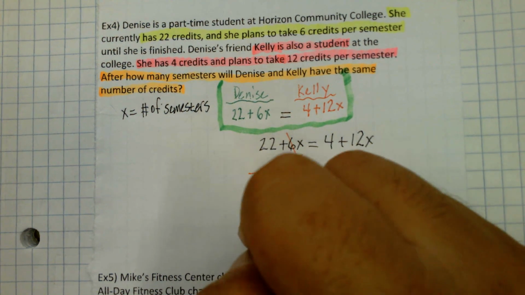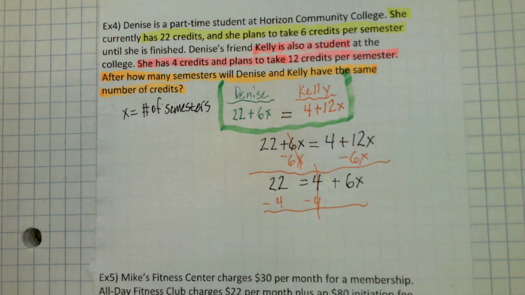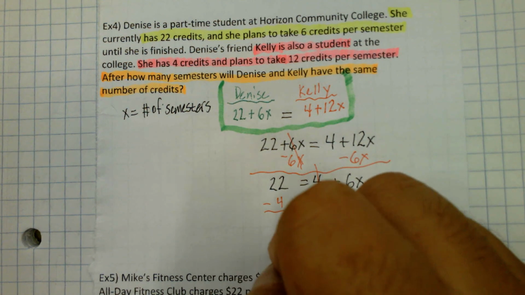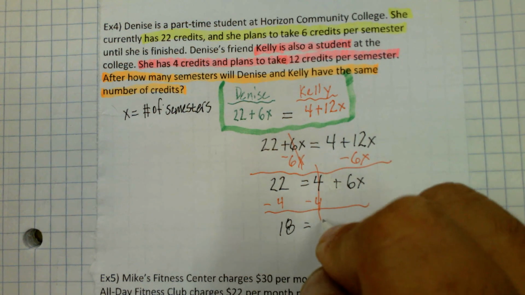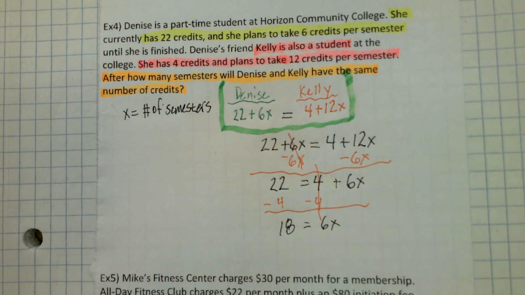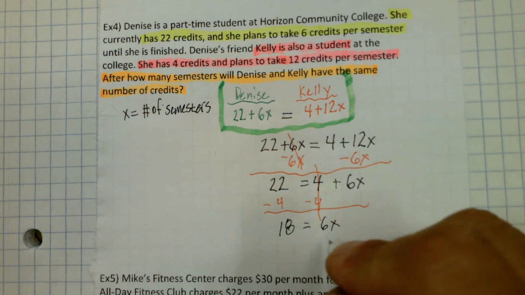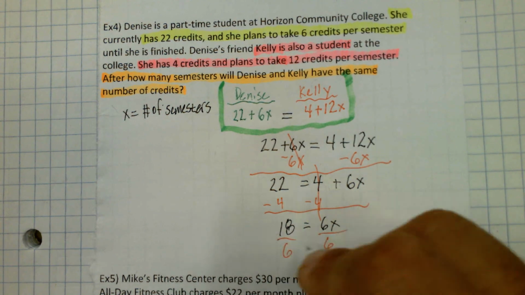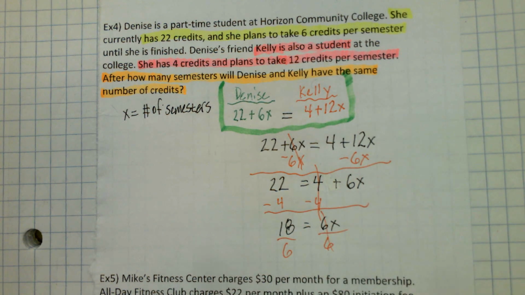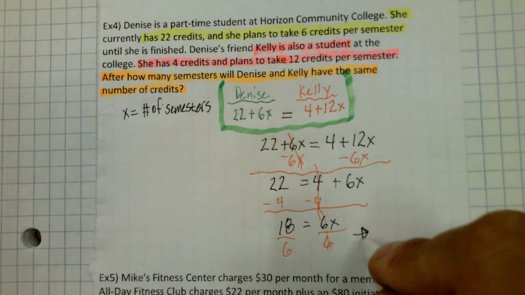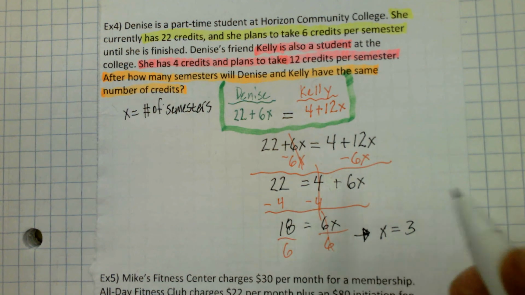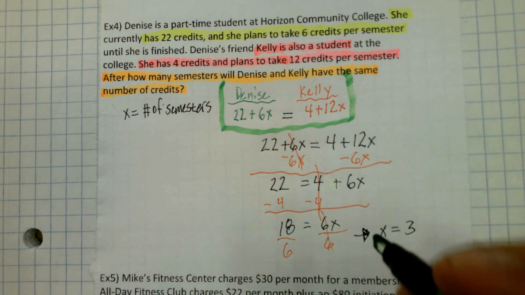Subtract away 4. And that's going to give us 18 equals 6x. So how many semesters is it going to take? 3. We end up with x equals 3. So that tells us it's going to take 3 semesters.